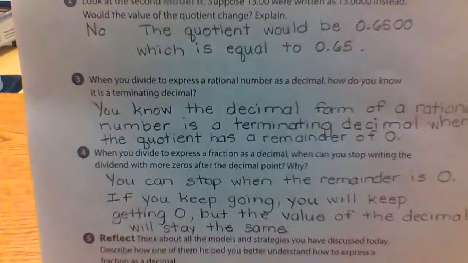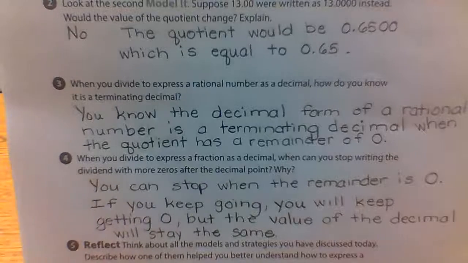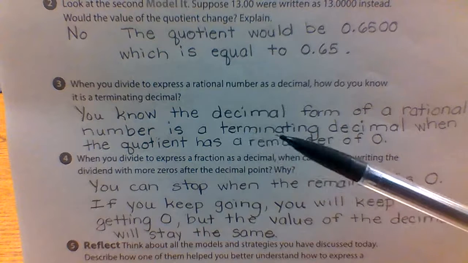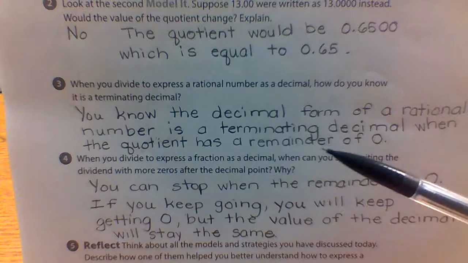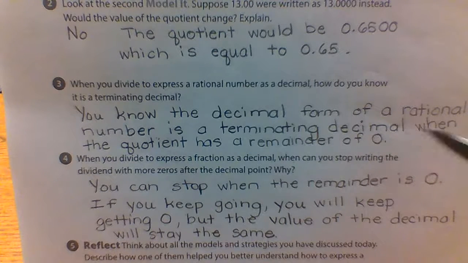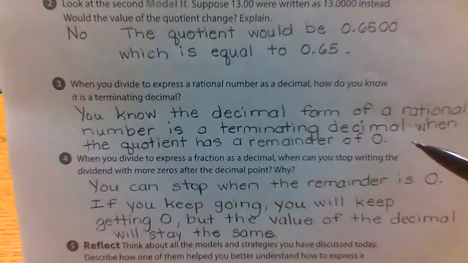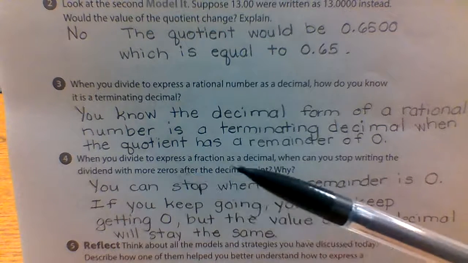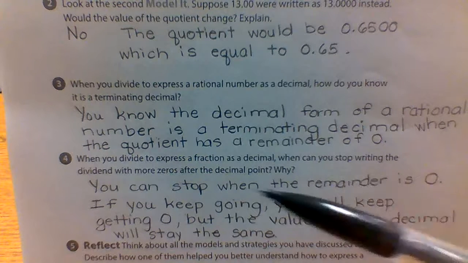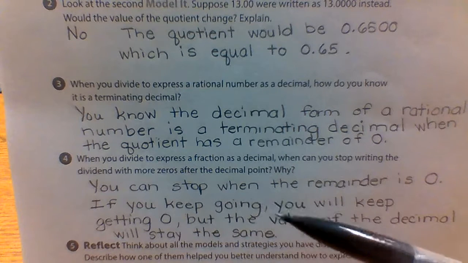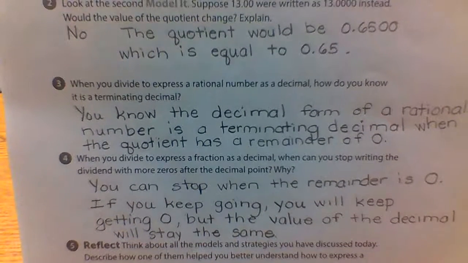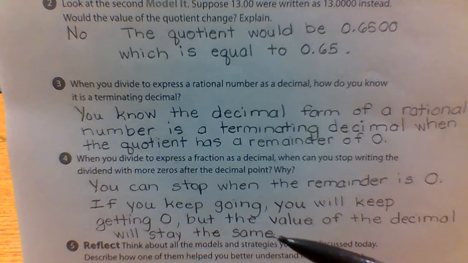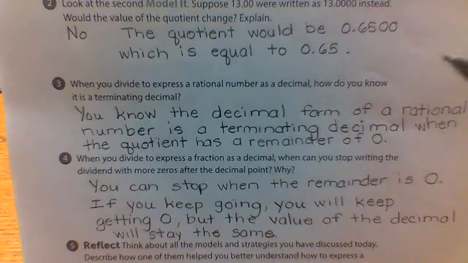Okay, when you divide to express rational numbers as decimals, how do you know it's a terminating decimal? Well, you know that the decimal form of a rational number is a terminating decimal when the quotient has a remainder of 0. It ends. Terminate, it ends. When you divide to express a fraction as a decimal, when can you stop writing the dividend with more zeros after the decimal point? Well, you can stop when the remainder is 0, because if you keep going, you're going to keep getting 0, but the value of the decimal will stay the same, just like up here. You can keep going, but it's not going to change.